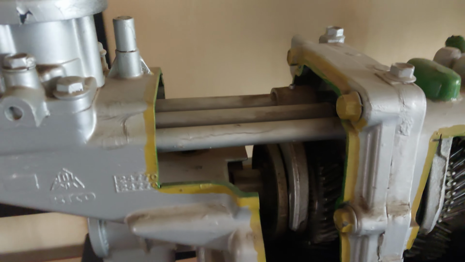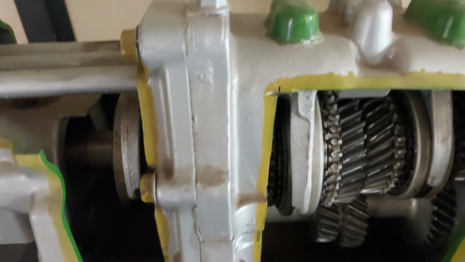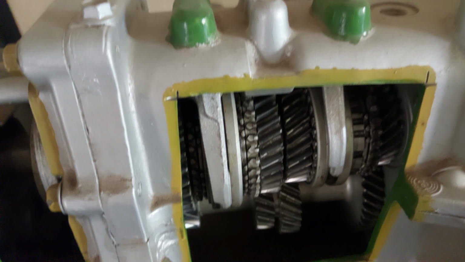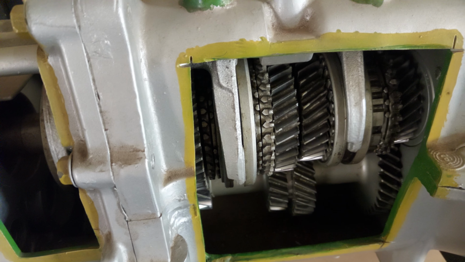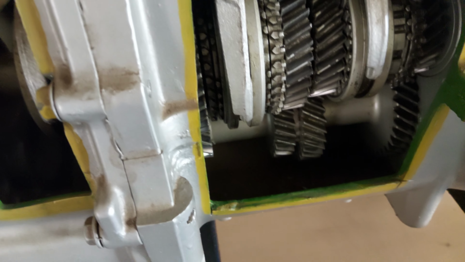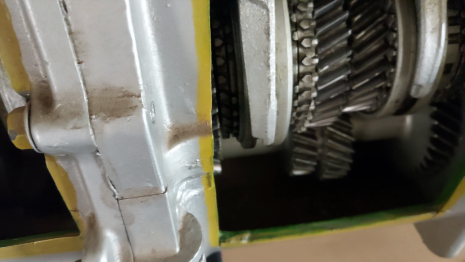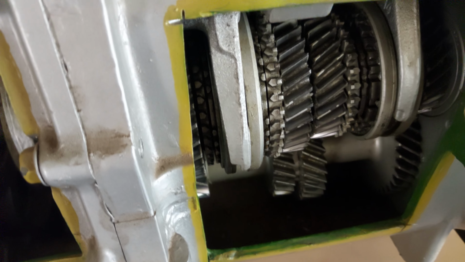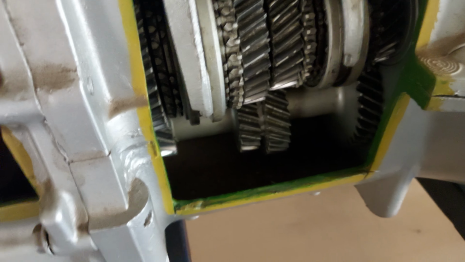So now I will shift the gears. You can see the selector forks changing, right? See, this is the second gear. Now I will do the neutral. This is second, this is first, and we can see now this is reverse, right?